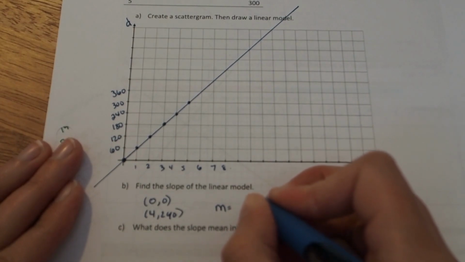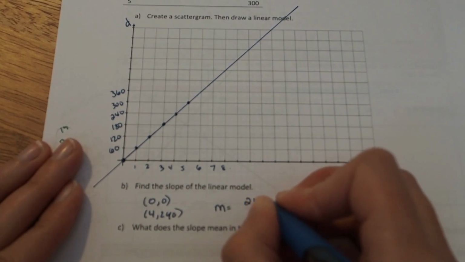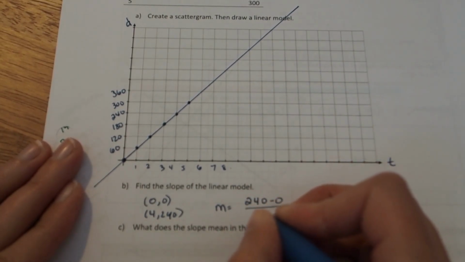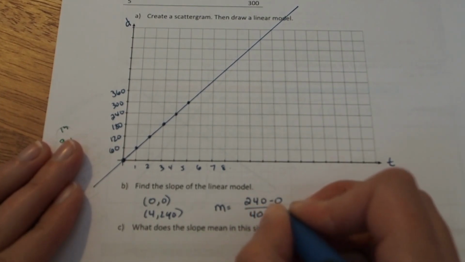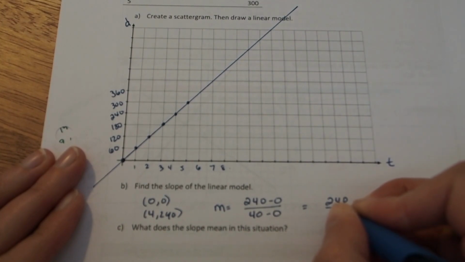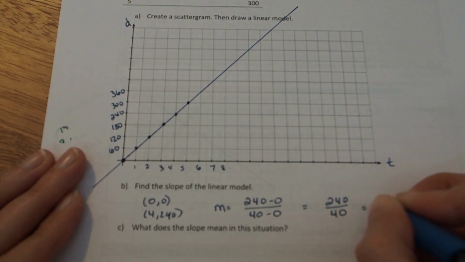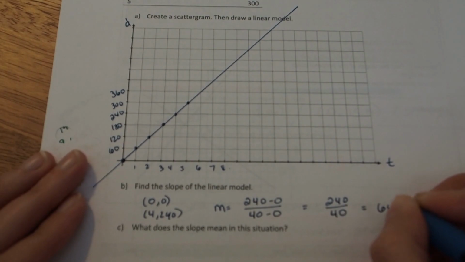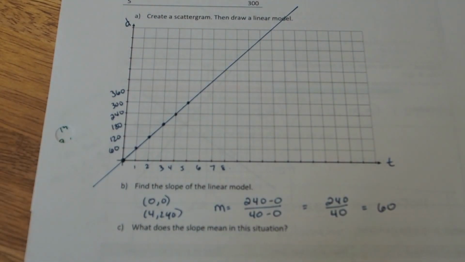So the slope, we're going to start with y2, which is 240, minus 0, over x2, which is 40, minus x1, which is 0. So you end up with 240 over 40, which if you divide that out should give you 60. Okay, that's the slope.